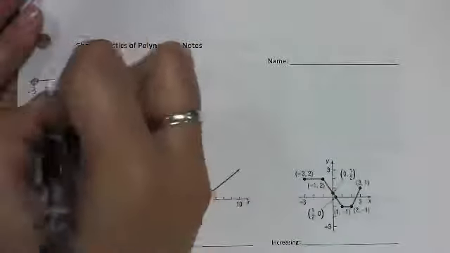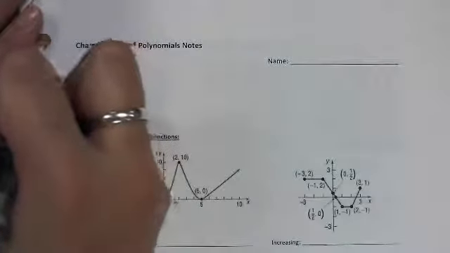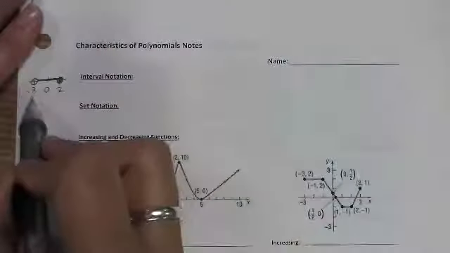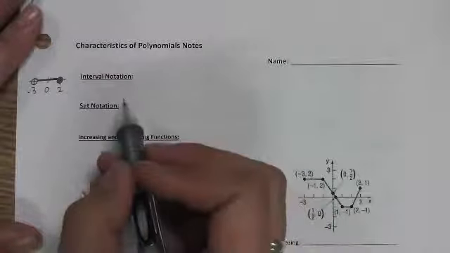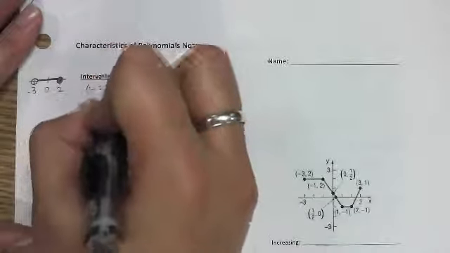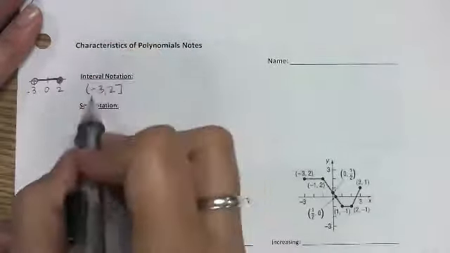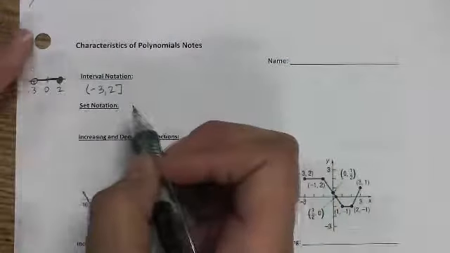So here, we're going to see on a number line that we're going from -3 to 2, and we are not including -3, but we are including 2. So in interval notation, this would be -3 to 2, and we'd put a parenthesis around -3 because we are not including it, and we put a bracket around 2 because we are including it.